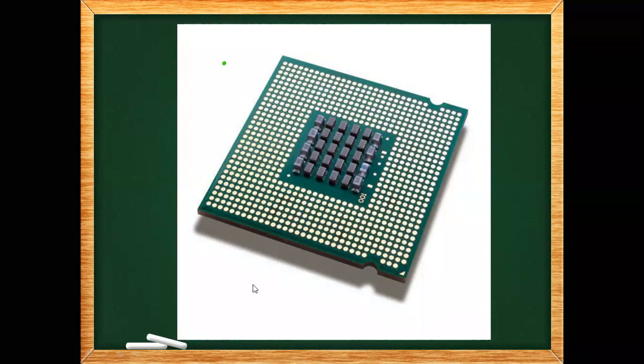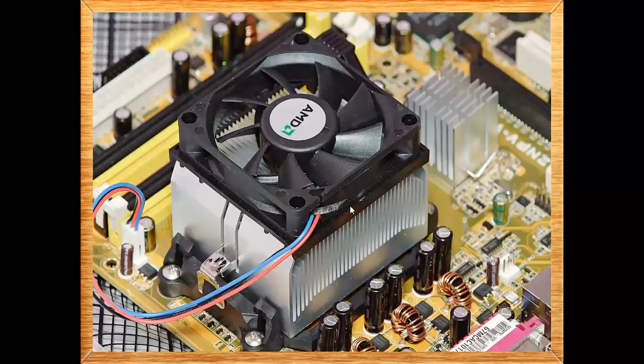So this is a big picture of a small microprocessor. If you see, this picture is from the upside. We will see it from the downside. I made a picture for you so that you will see. See, this is a fan.